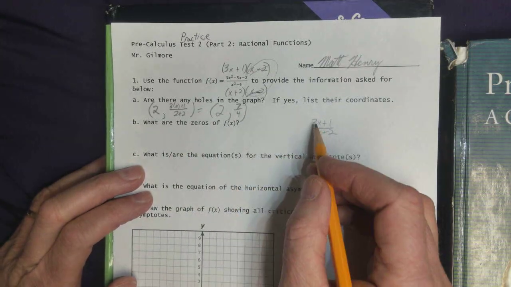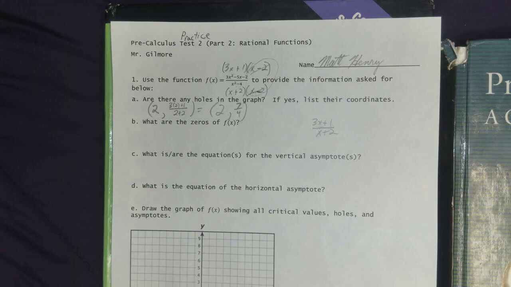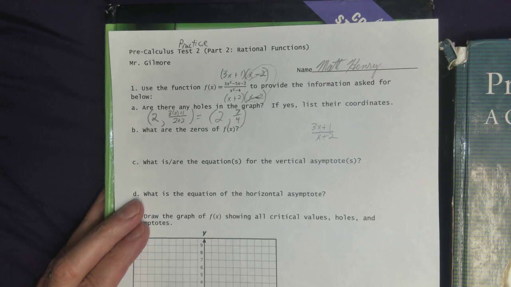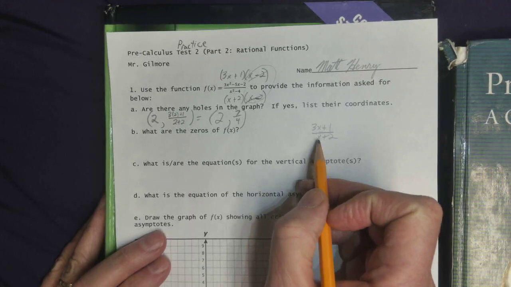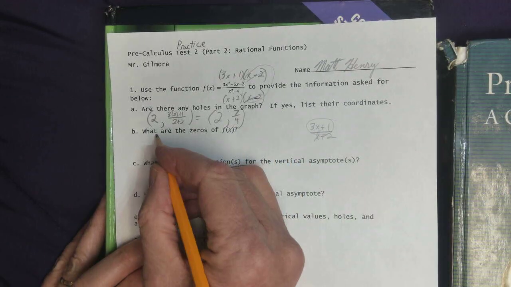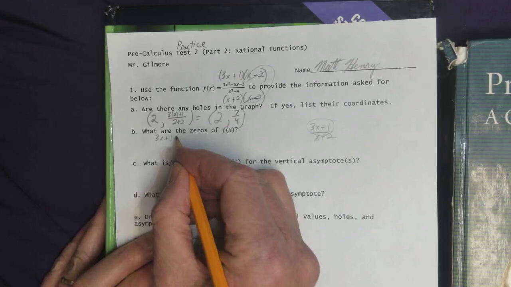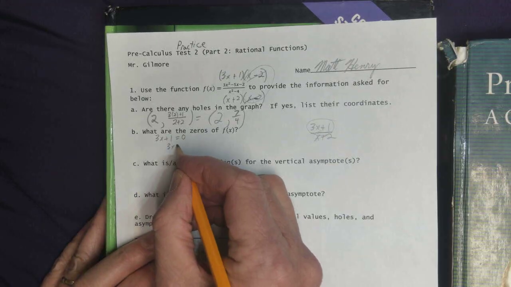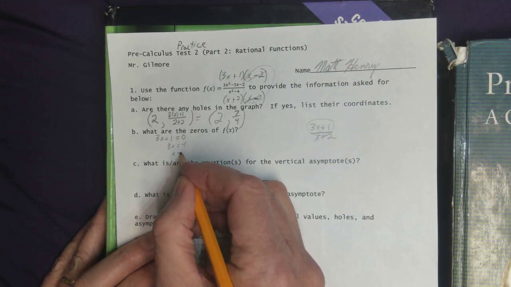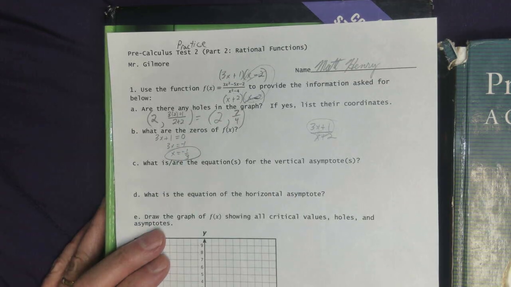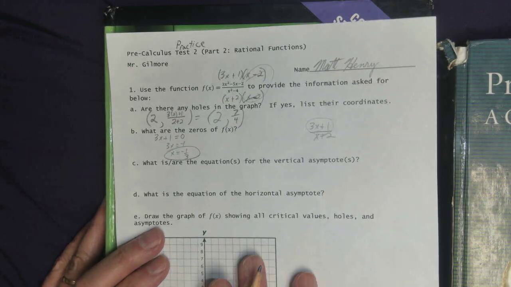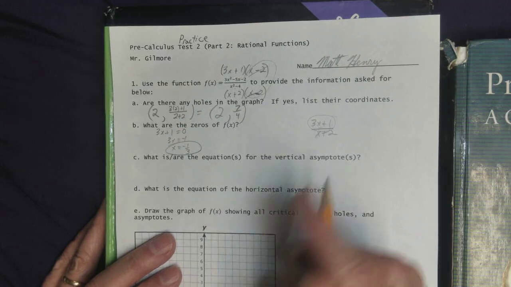Everything I'm going to do from now on is going to come from this simplified function. The zeros of f of x are what makes the numerator 0. 3x plus 1 equals 0. 3x equals negative 1. X would be negative 1/3. That is the one and only 0.